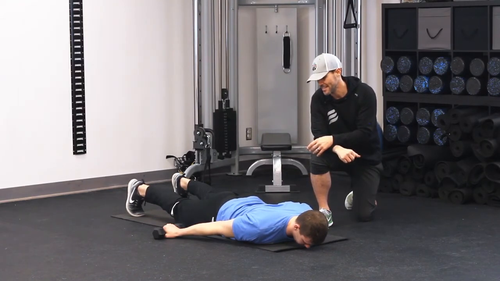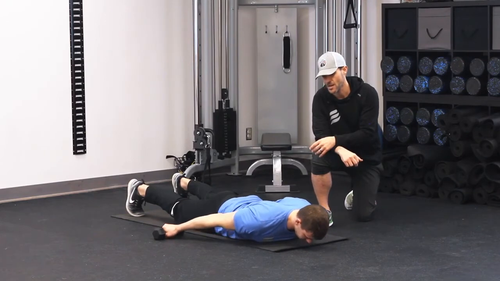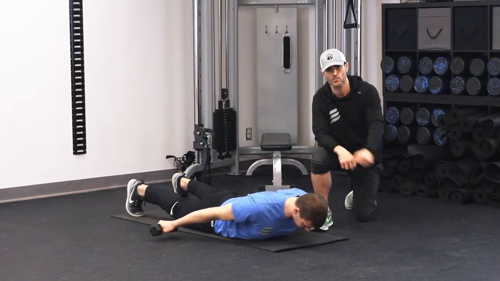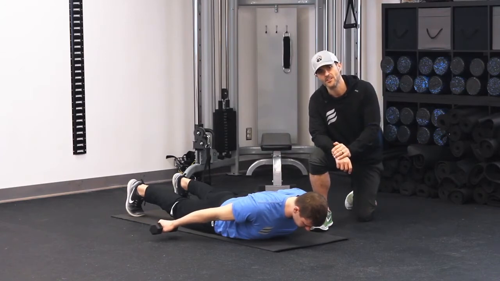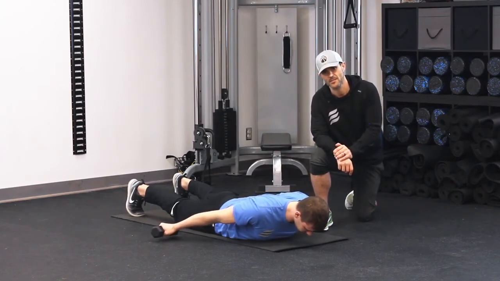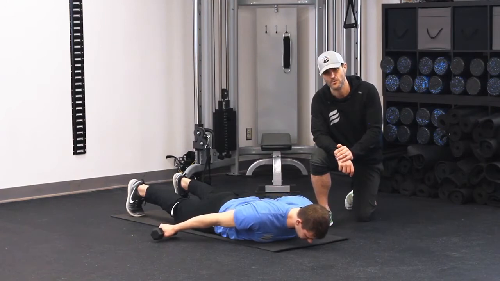So he's going to breathe in, pull his arms back off the ground, initiate the movement by retracting the shoulder blade back around the rib cage. The arm's going to come with it, and then his whole torso would lift from the ground. He's going to breathe out and slowly come back down to the ground.